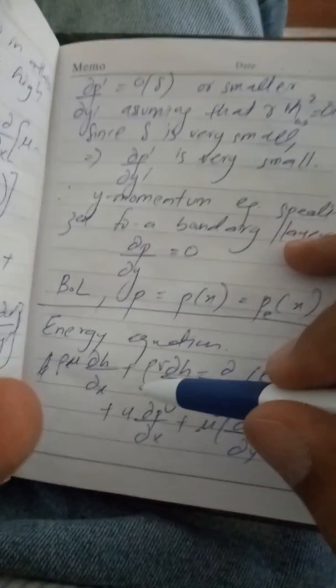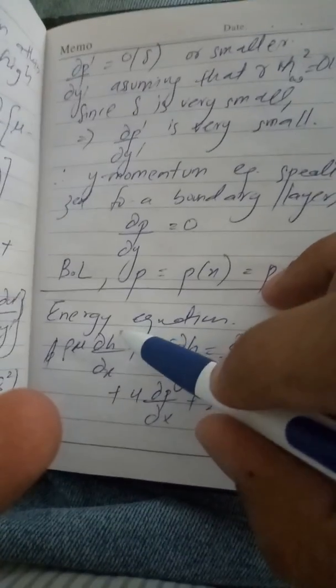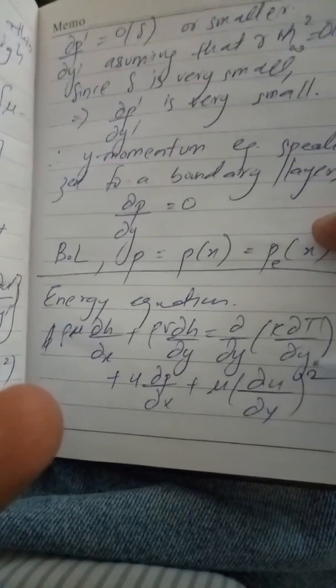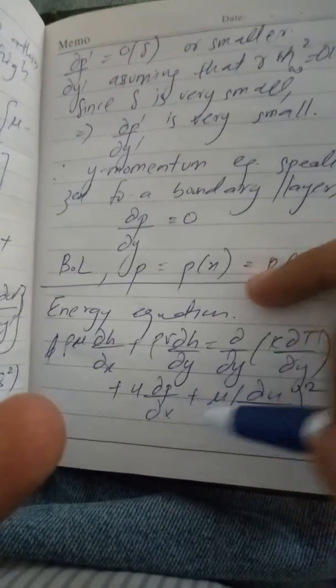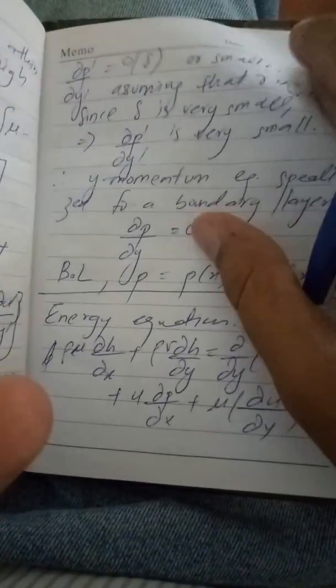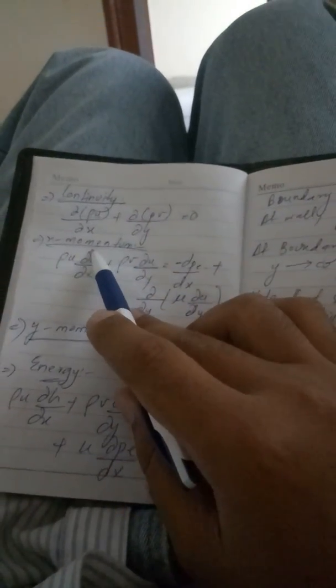So this equation has been replaced just for the energy purposes, or the energy equation. This h has been substituted, and also we have placed in the k as well, and all the equation is the same.